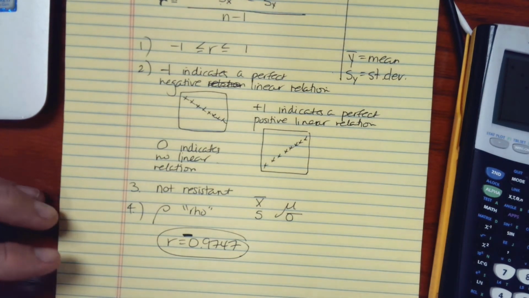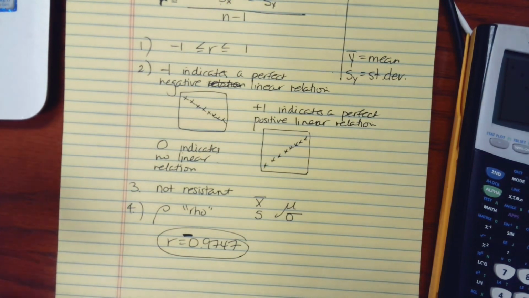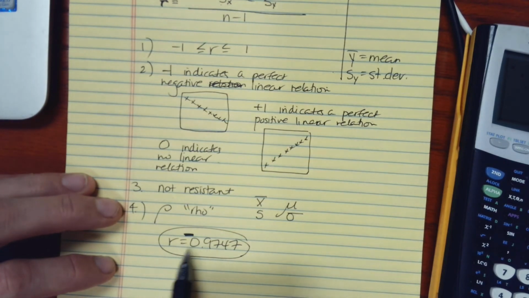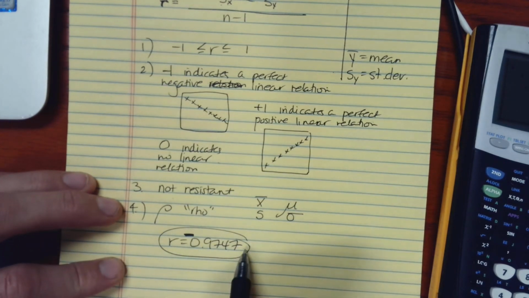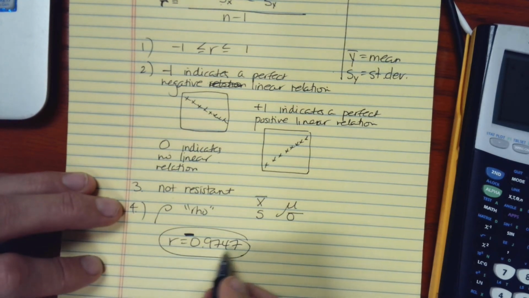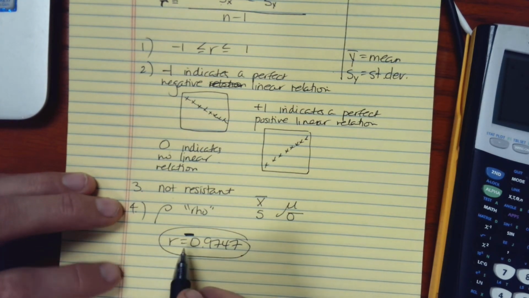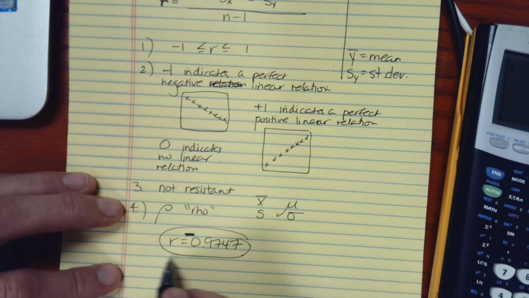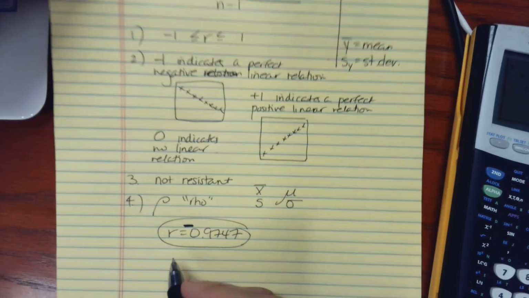So I also want to show you, even though this is very close to -1, so it's close to what would indicate a perfect negative relation, how we can determine whether this indicates a linear relation or not. So this is a process.